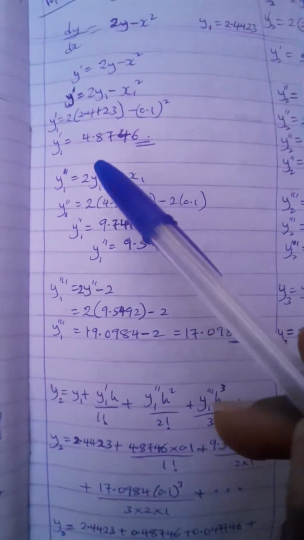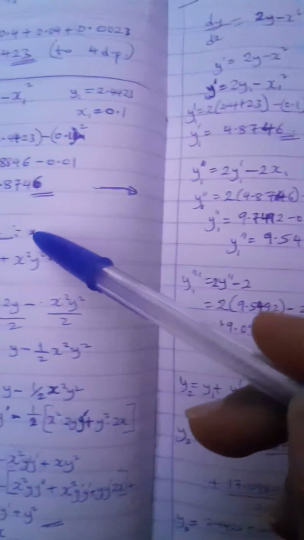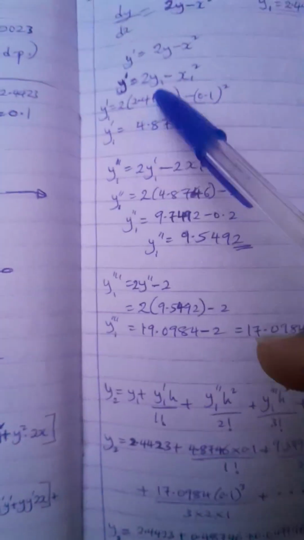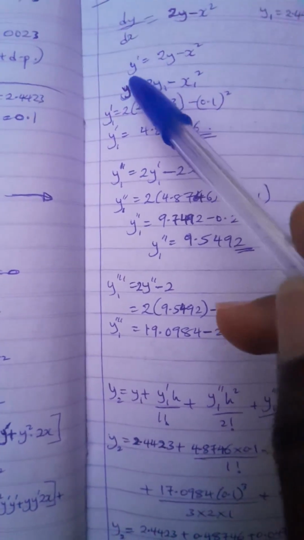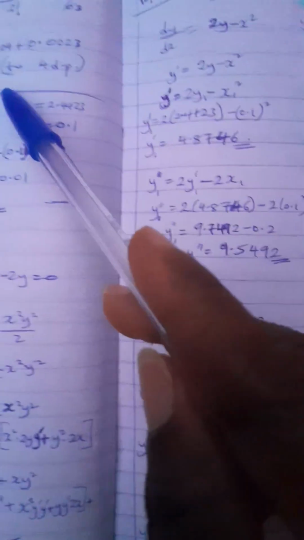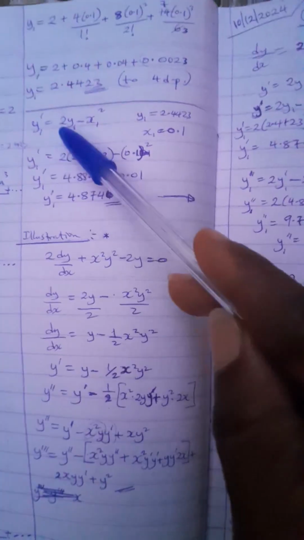So after that, proceed to this y1 prime. The value here is y1 prime. So you now proceed to the equation that you got for this y prime, the equation here, that you substituted the value of y1 into.